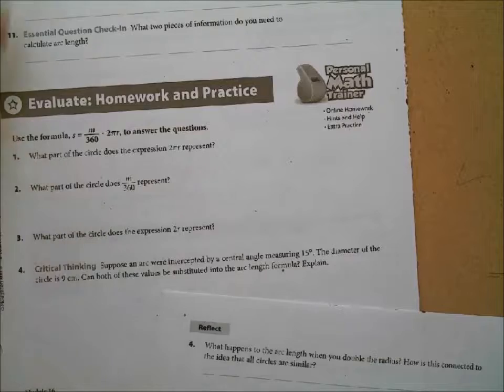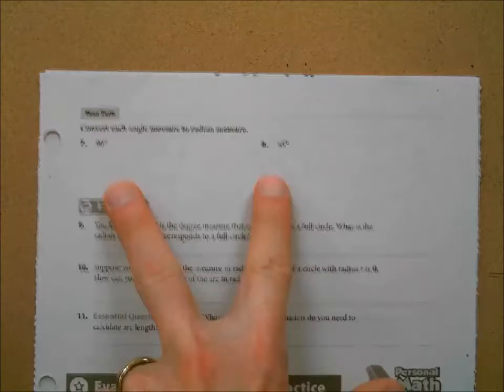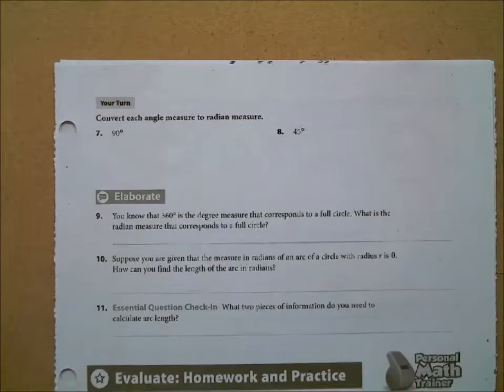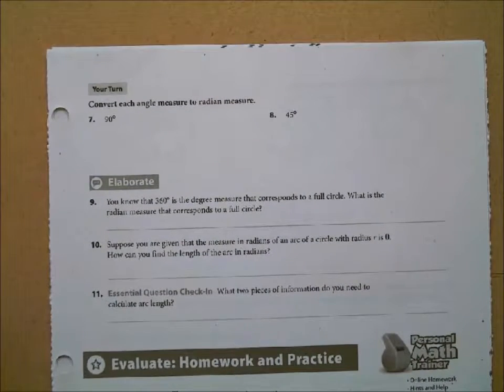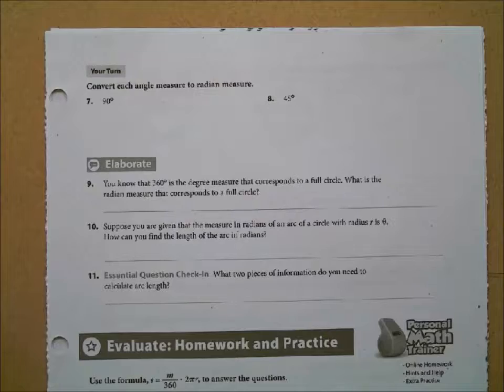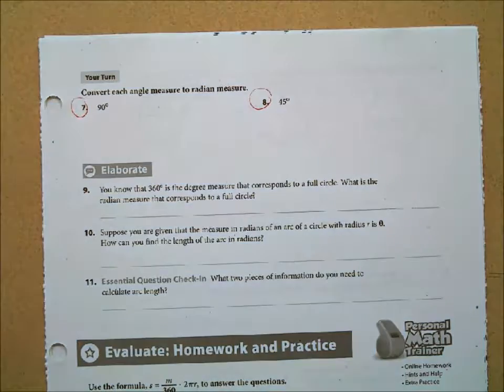Okay? I think there's some more here. Yeah, here's some more for us to try on the next page. So 90 and 45, go ahead, convert those angles into radian measures. Go ahead and try 7 and 8. Convert those into radian measures. Again, set up a proportion.